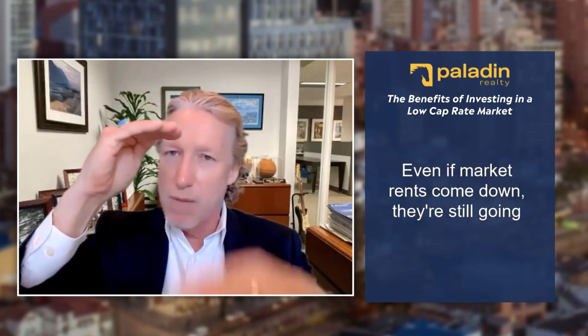Even if market rents come down, they're still going to be above where our current rents are. And that's a unique attribute in this market. And lastly, these assets cater to a permanent renter class in LA that's been priced out of home ownership because of the cost of housing here. It's a renter by necessity, not by choice, and they have very few other housing options available. And so these advantages of Class B, C apartments are really unique to the SoCal market.